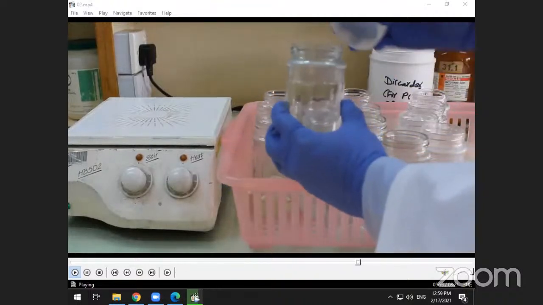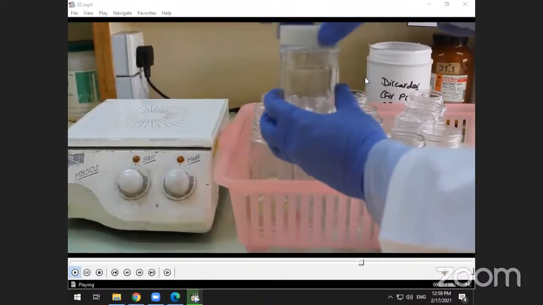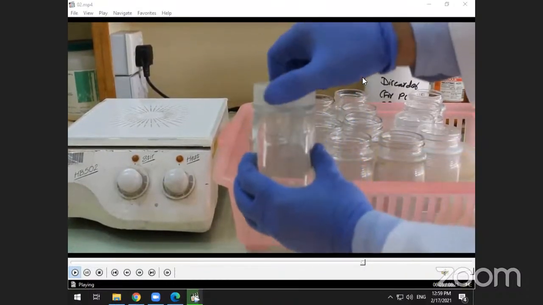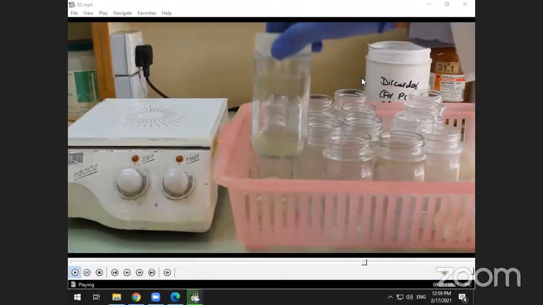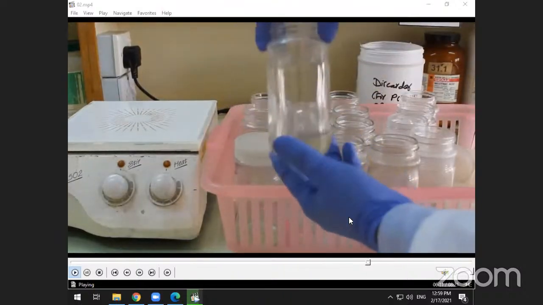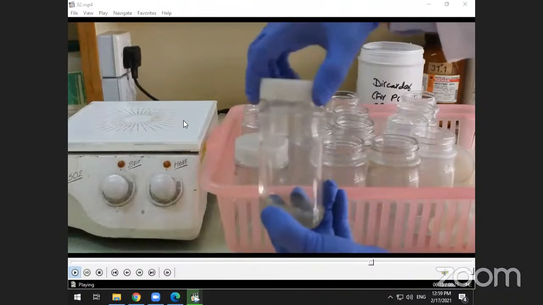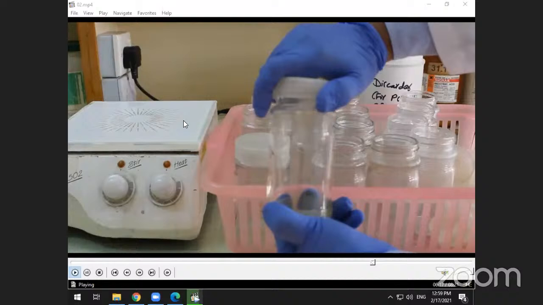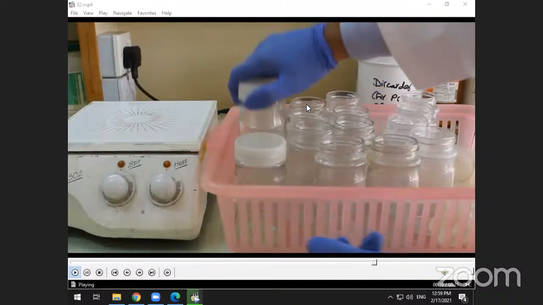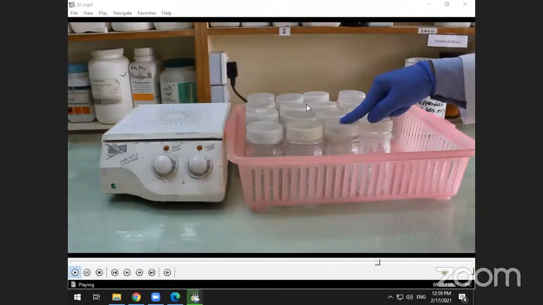Close the caps of the jars carefully and tight, and proceed to the autoclave.